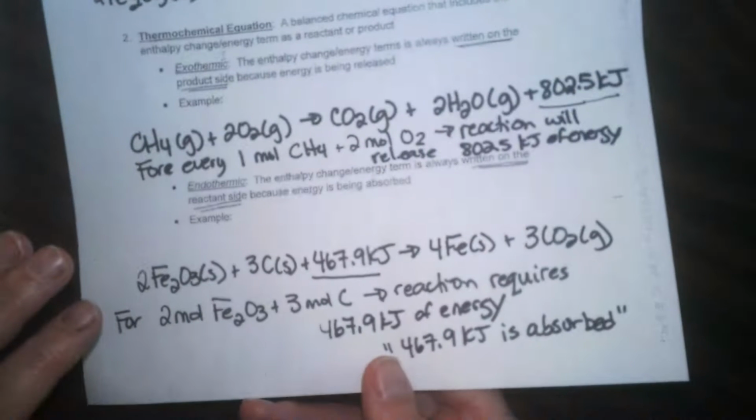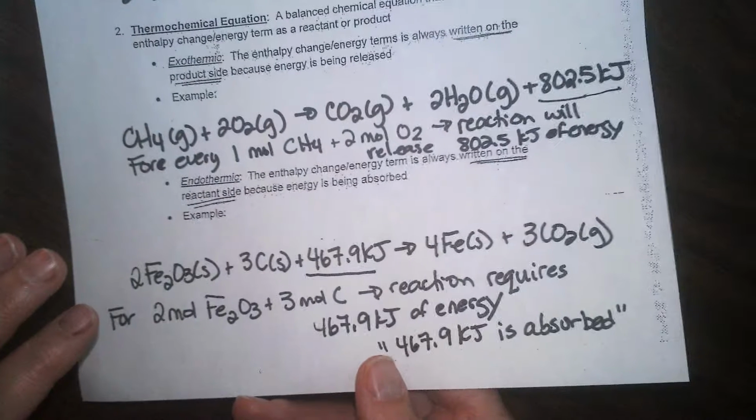So every time I go down kilojoules, I wrote kilograms. That's physics.